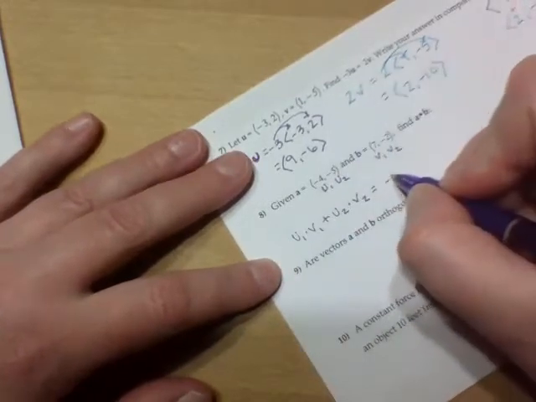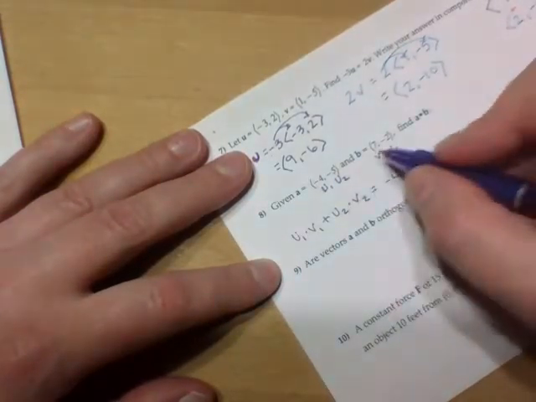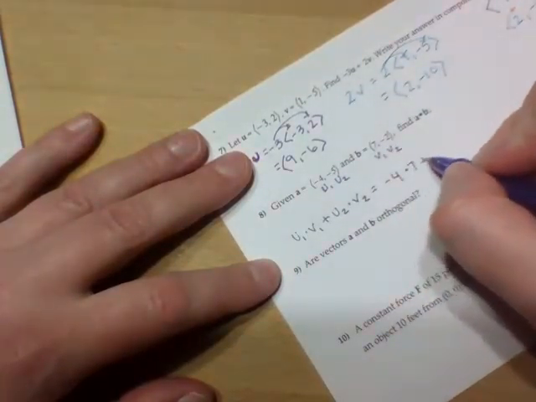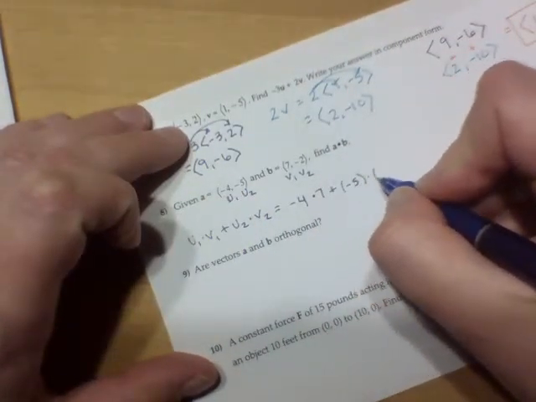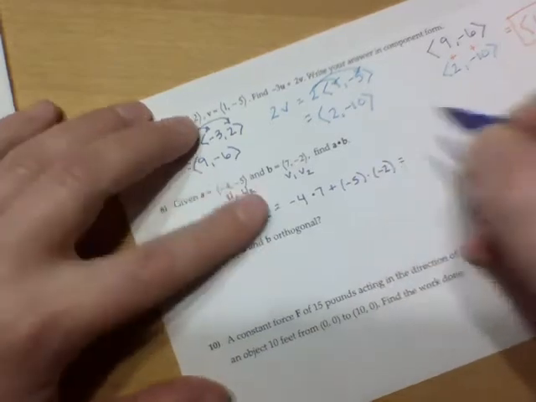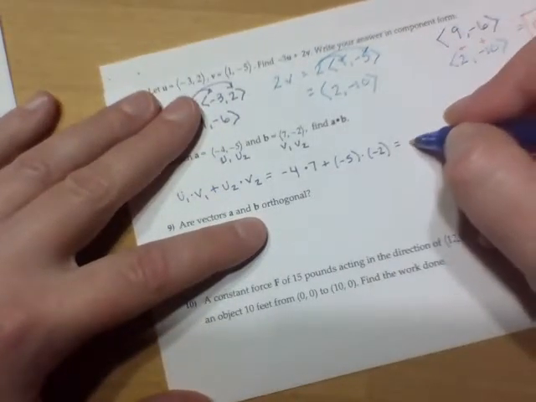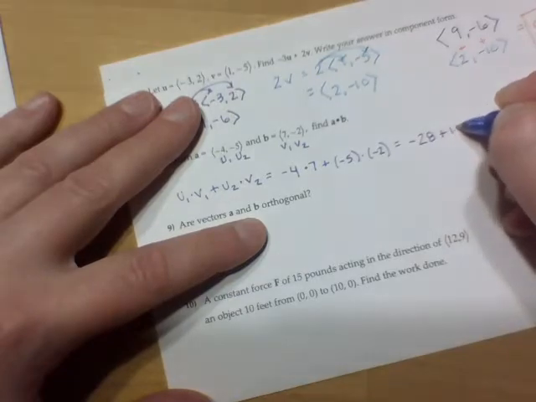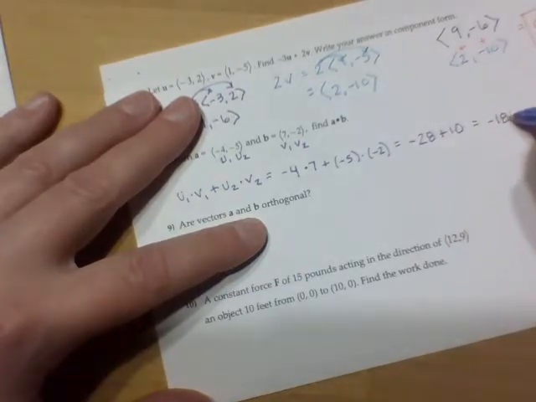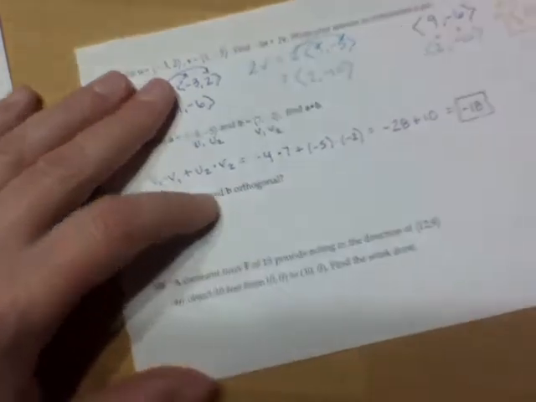So u1 is negative 4. That's going to be multiplied by 7 and added to negative 5 times negative 2. So negative 4 times 7 is negative 28, but then we're going to add 10 to that. So negative 18 is our dot product result.